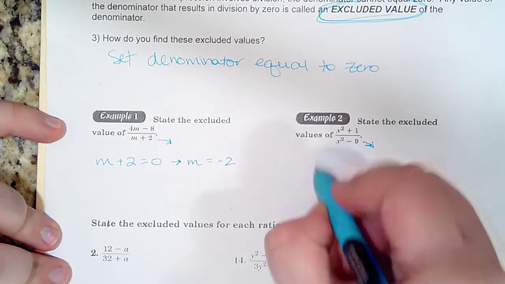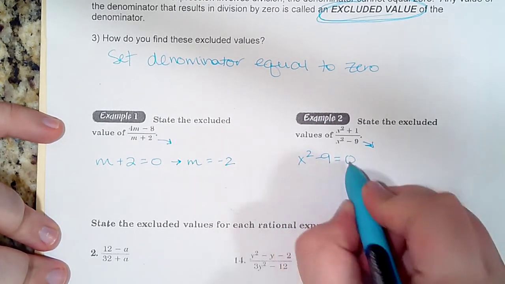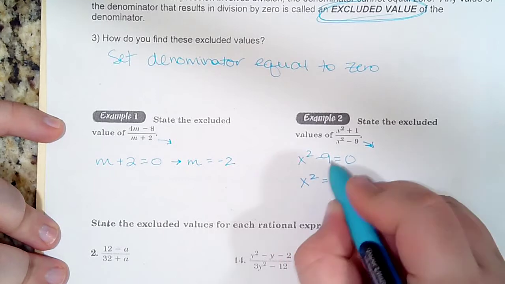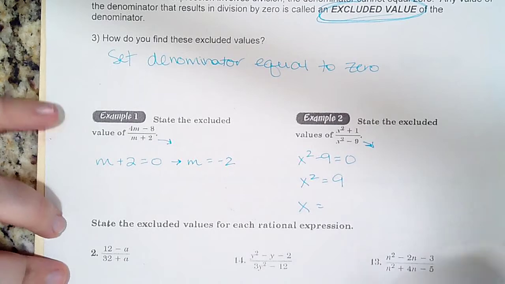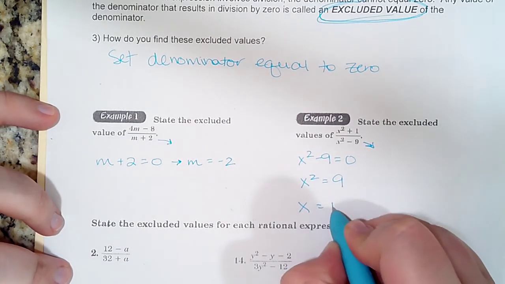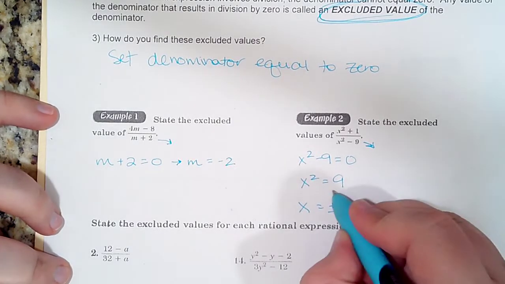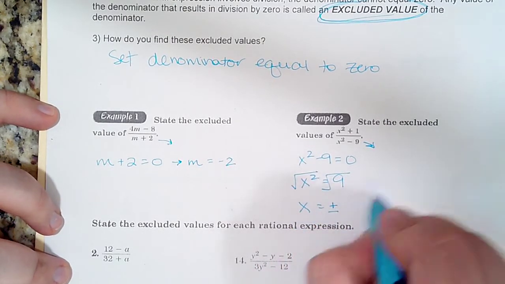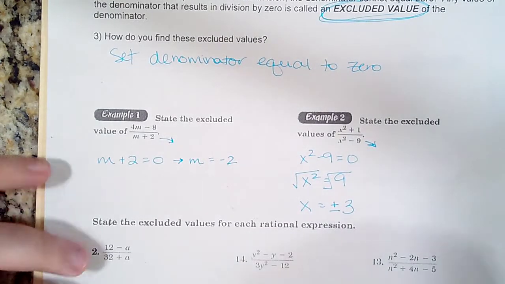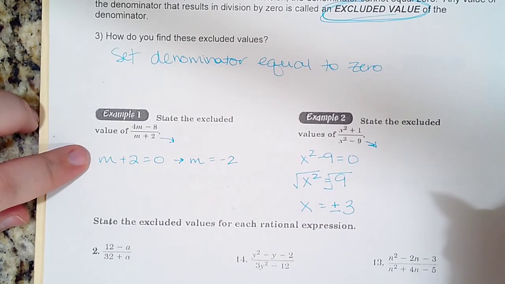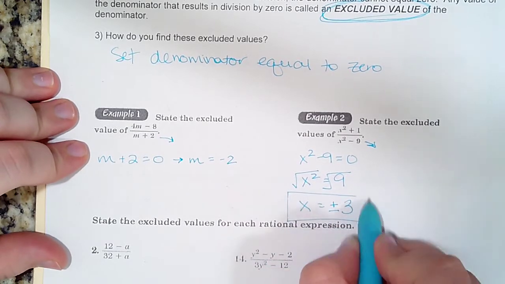If I take the denominator and set it equal to 0, I get x squared minus 9 equals 0. I move the 9 over. x squared equals positive 9. And as I talked about in one of my last videos, when we take the square root of anything, you should remember that you get the positive and the negative version of whatever that square root is. So after I've square rooted both sides, I get both positive and negative 3. Now what this tells me is that while the last one only had one excluded value, this one has 2. And I need to be aware of both of them.